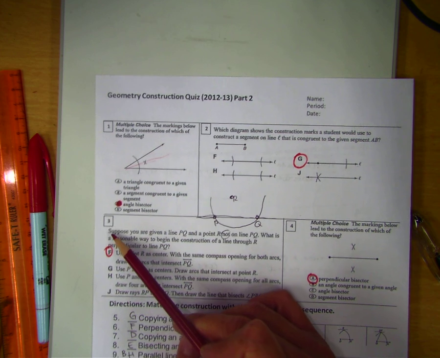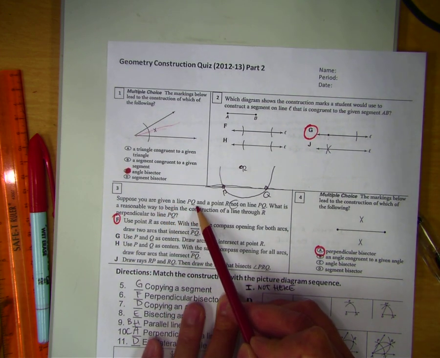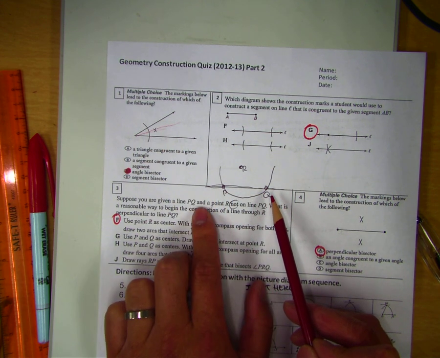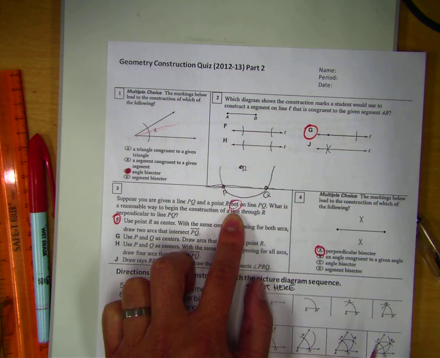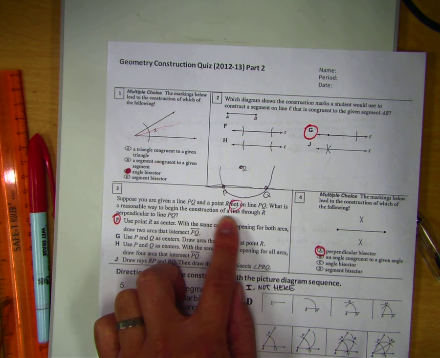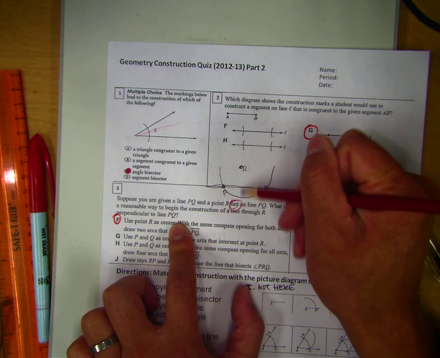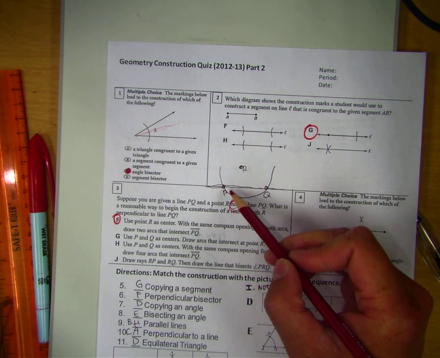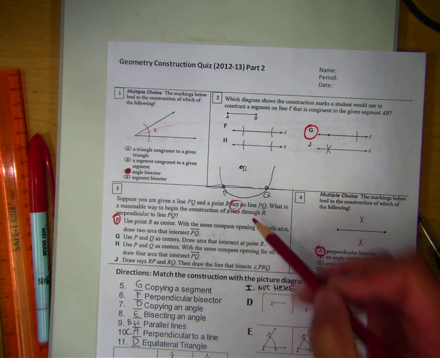Question number 3. Suppose you are given line PQ. So if you don't have a picture, draw yourself a picture. And point R that's not on the line. That's today's lesson, right? What is a reasonable way to begin the construction of a line through R perpendicular to PQ? So they want us to draw a perpendicular point, right? So the next thing you should do is move our compass to this sharp end here and make 2 more arcs, one at P and one at Q.